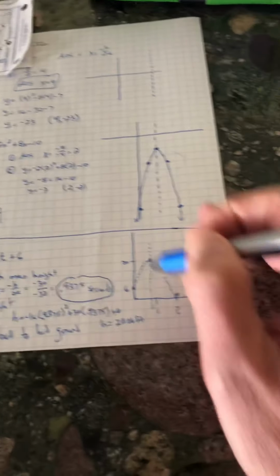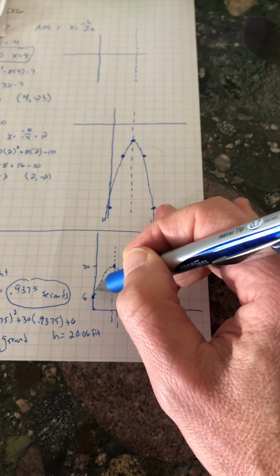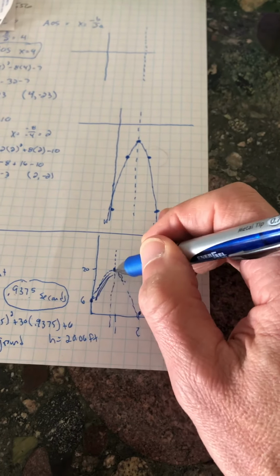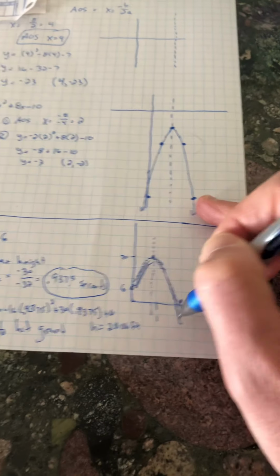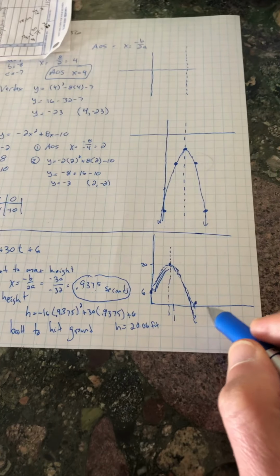Okay, so my sketch of the graph then, it looks like it's a little bit funky here. It's supposed to have a parabola shape to it. All right, we should be right a little bit more than 2 seconds.